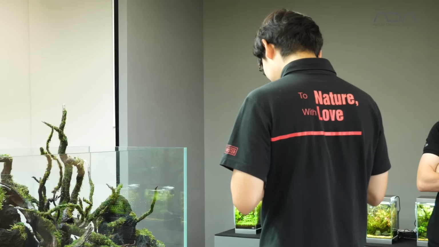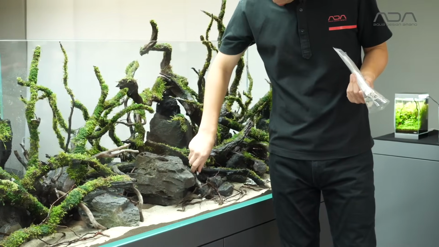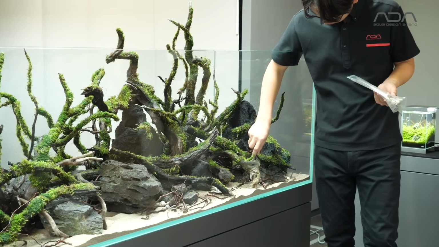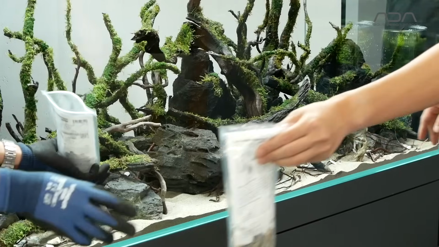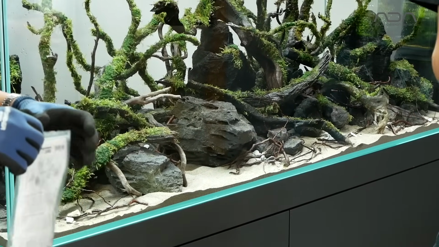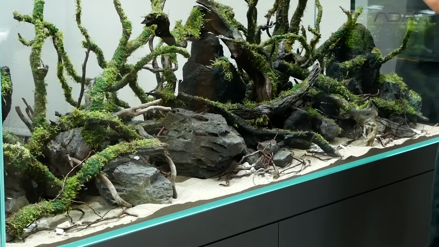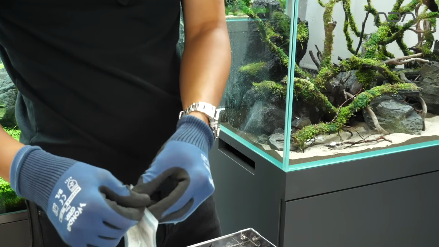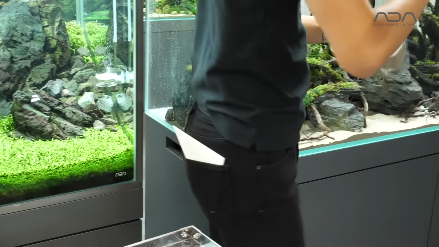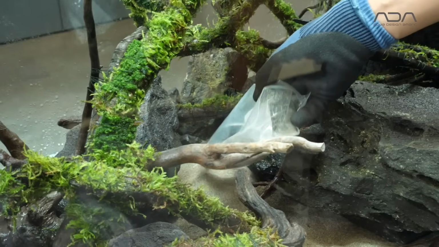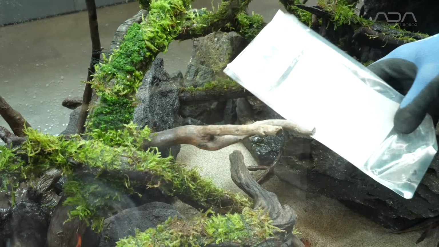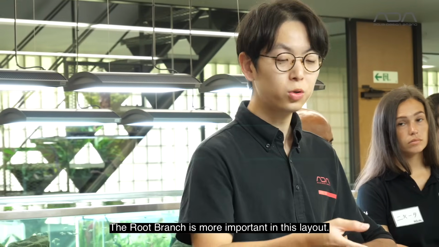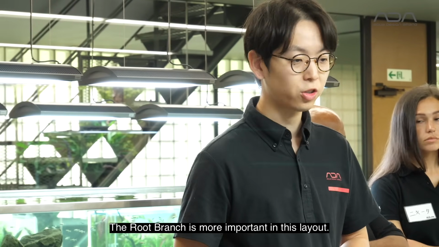First time to open. The root branches are more important in this way, actually.